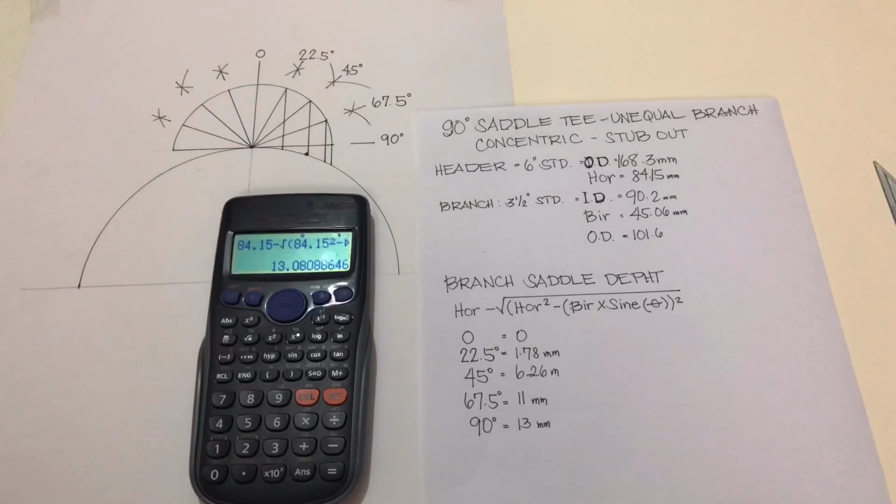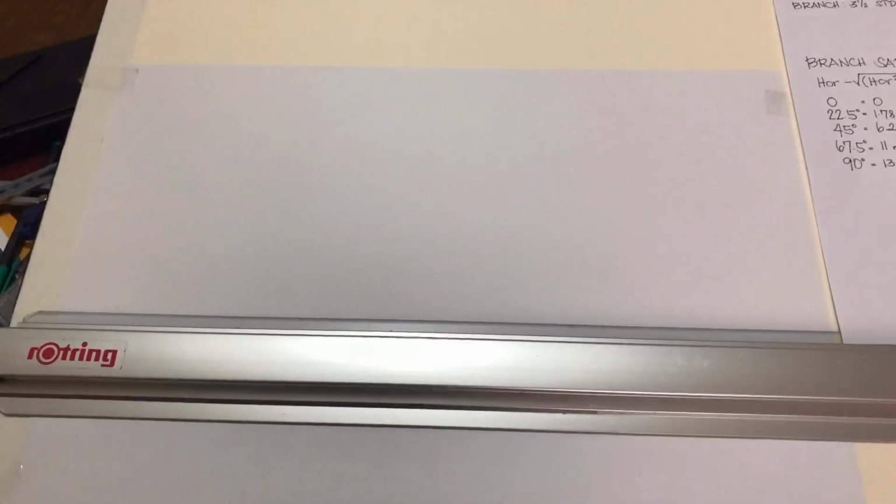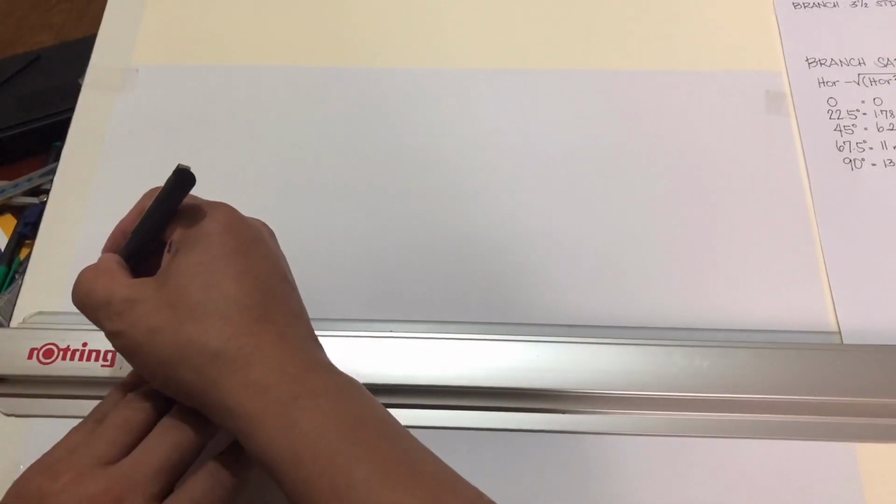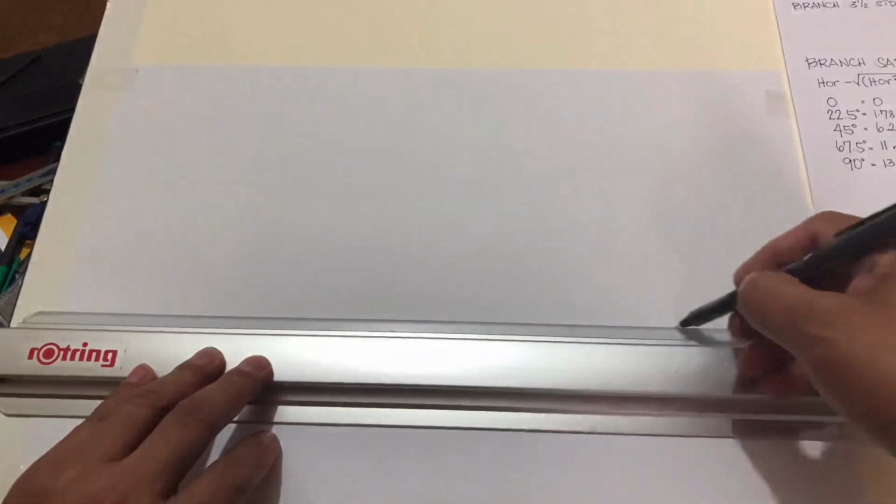Next is we will make the template, or if you want you can straightly mark the pipe. Okay, so now we'll make the template using those calculation. First is you need to draw a straight line.